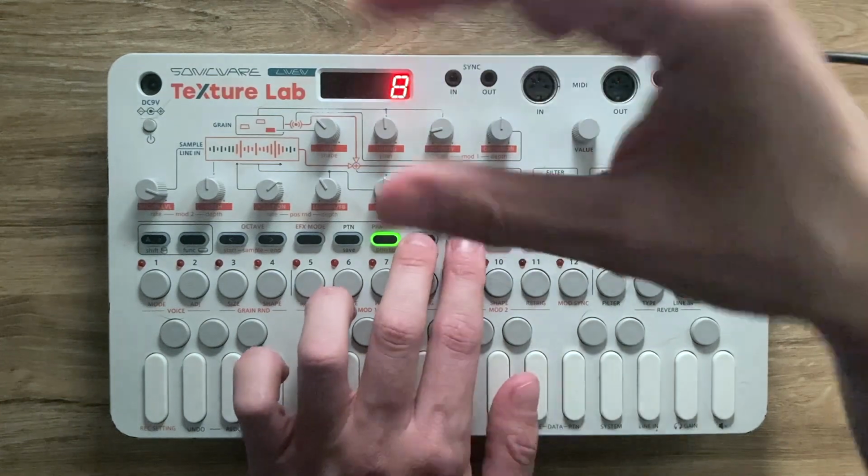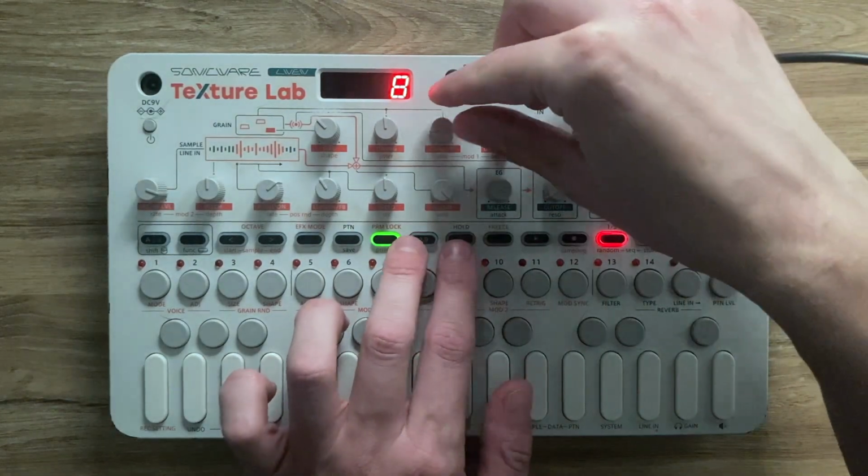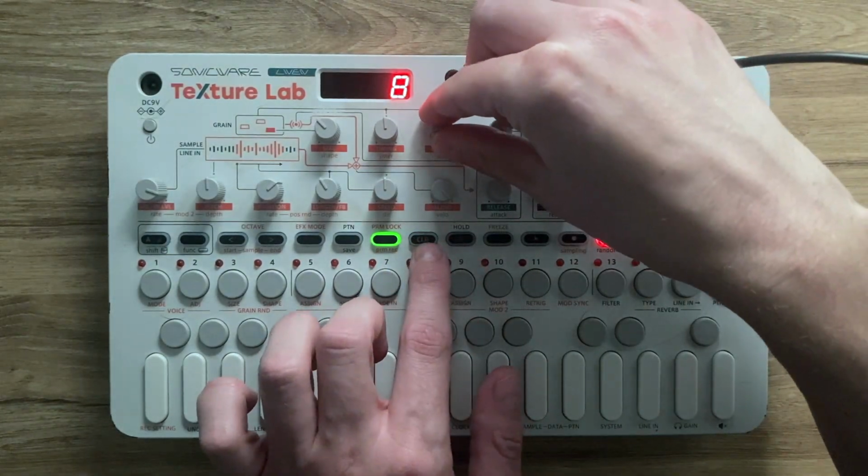Notice how the stutters get much bigger or smaller depending on just minute changes with the density.